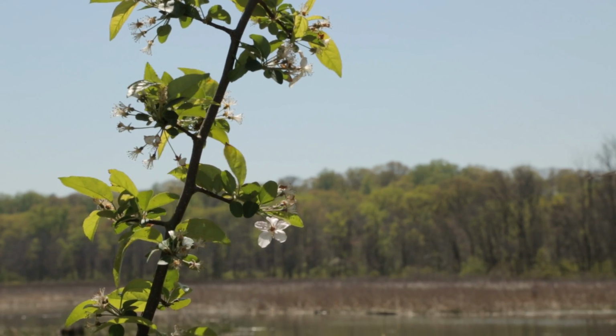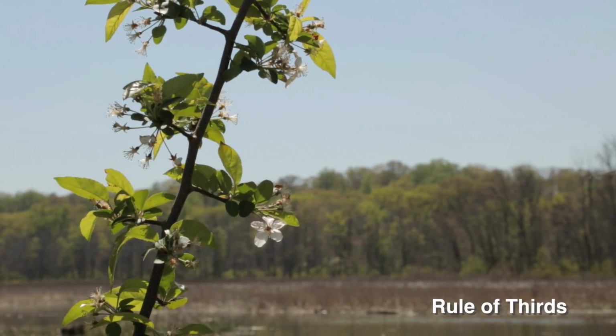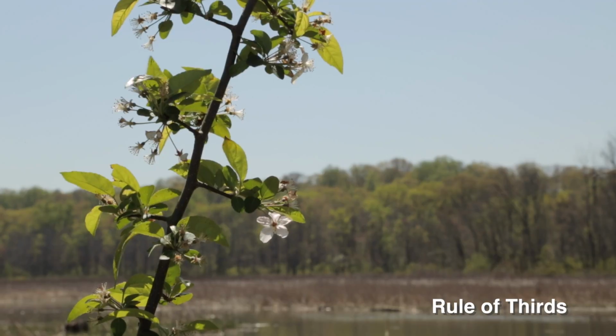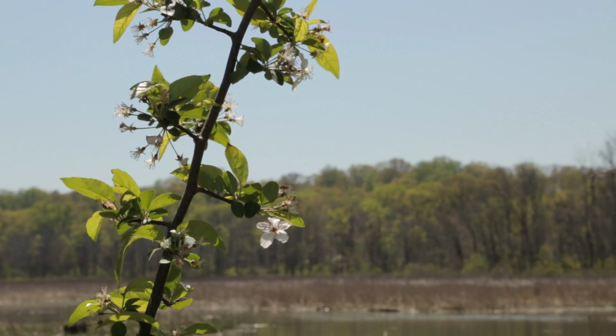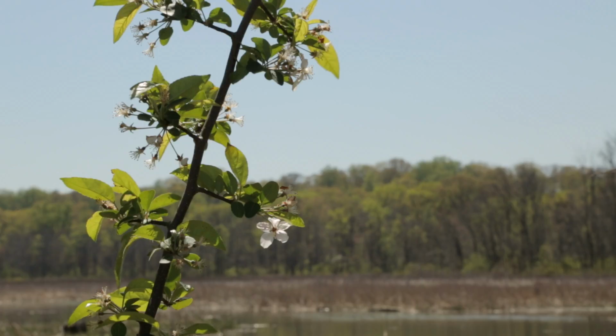The first thing to consider when framing images is to follow the rule of thirds. To do this, you simply cut the frame into thirds from the top to the bottom and from the left to the right. Then place the person or the item you want to emphasize on the intersection of the lines that were created when dividing the frame, or on the lines themselves.